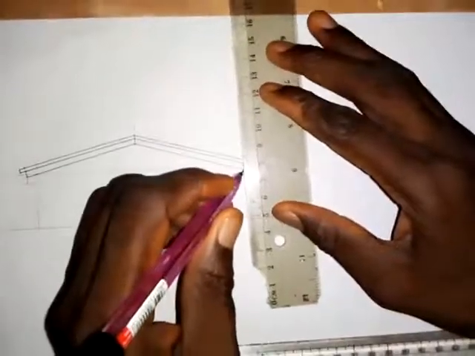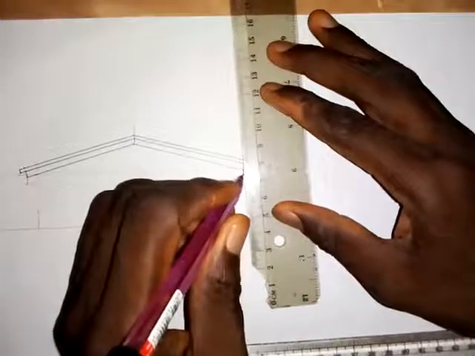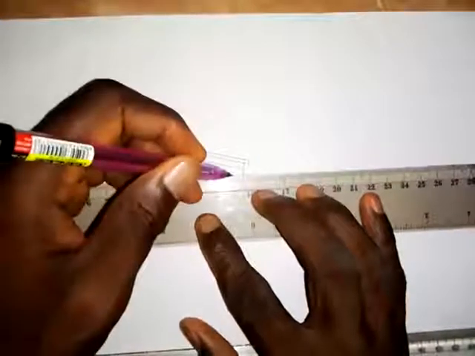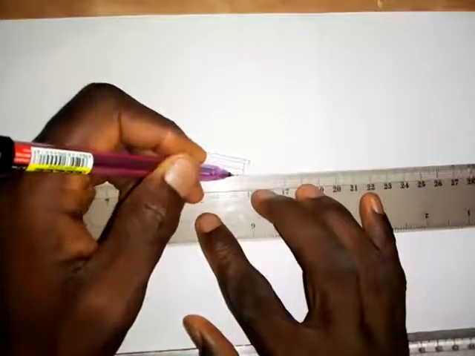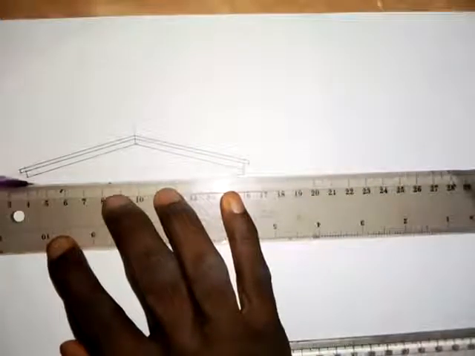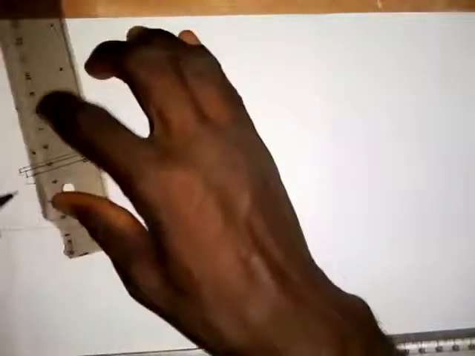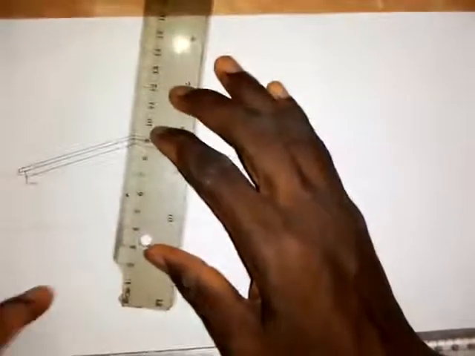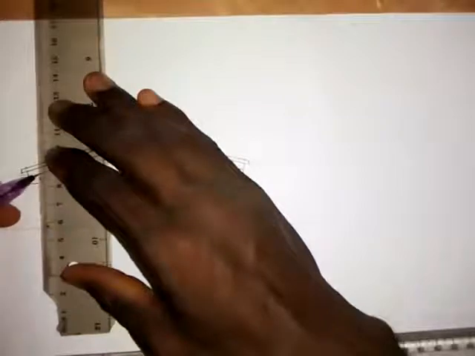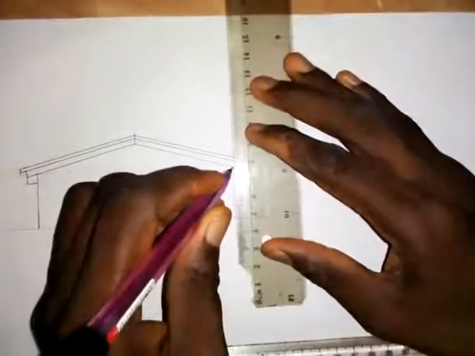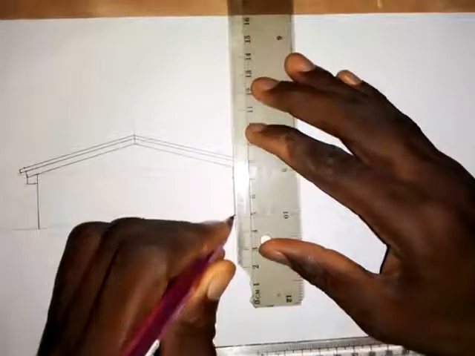Then I made this a thick line. So this is a thick line, and this is also a thick line.